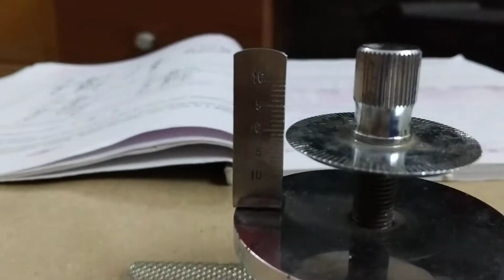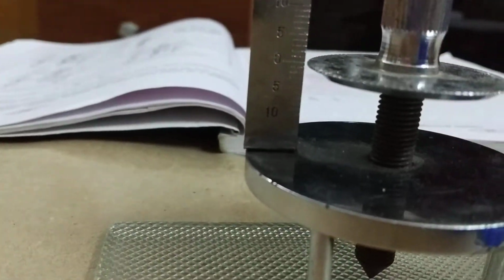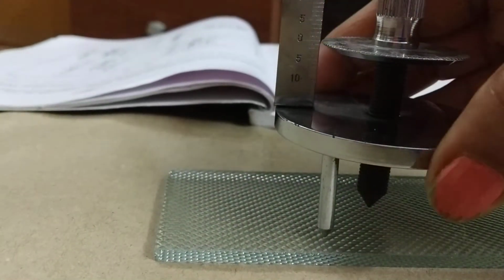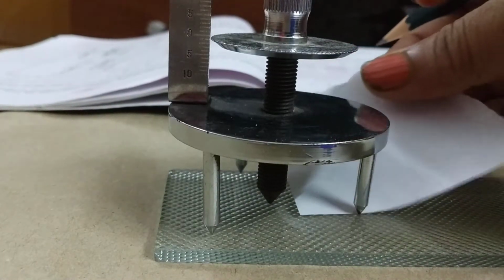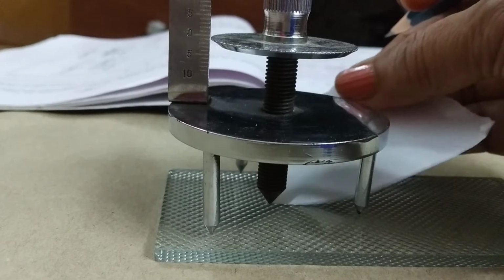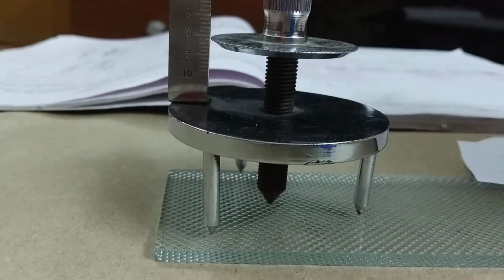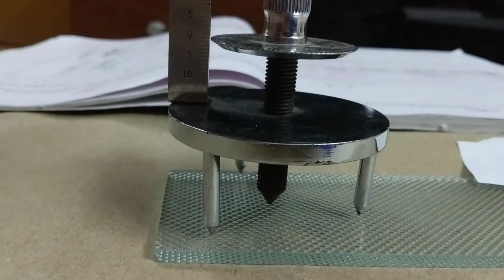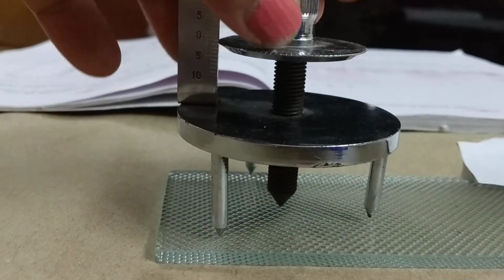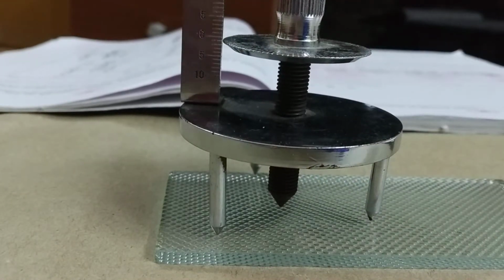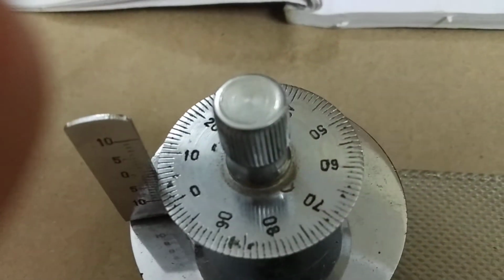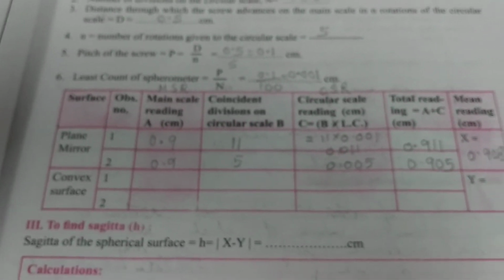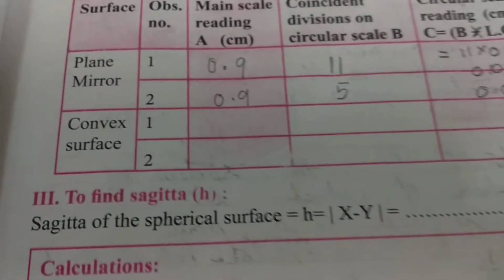Now let us take another reading. We again place it on the plane surface, but at a different place. We disturb it, place it down again, check whether it is moving, and repeat the process and take the reading again. Now the reading is 0.905. Let's write it down. So the mean comes out to be 0.908.